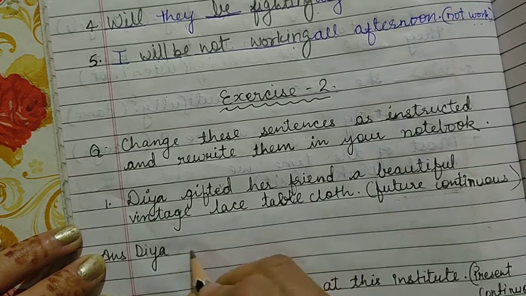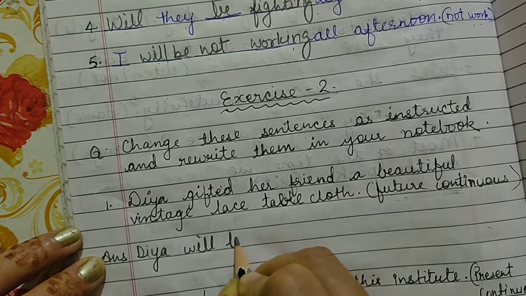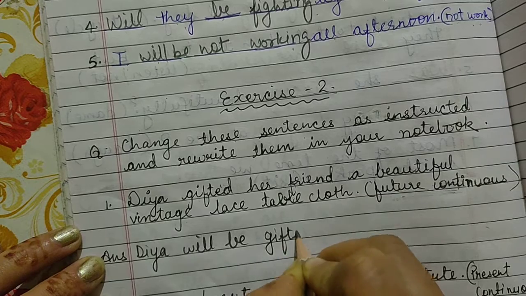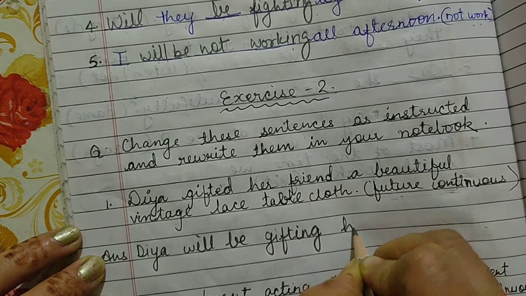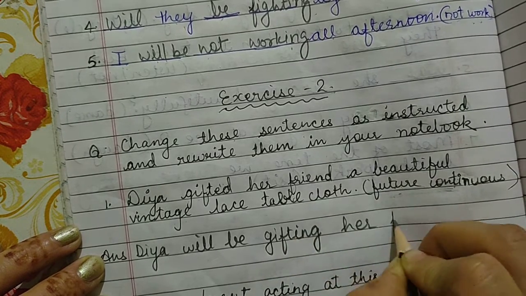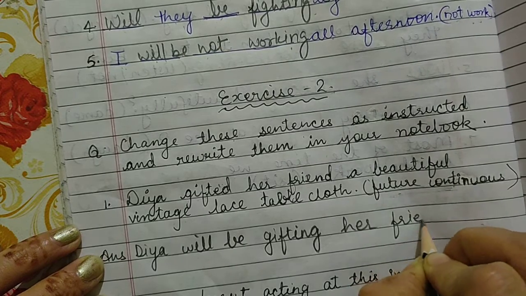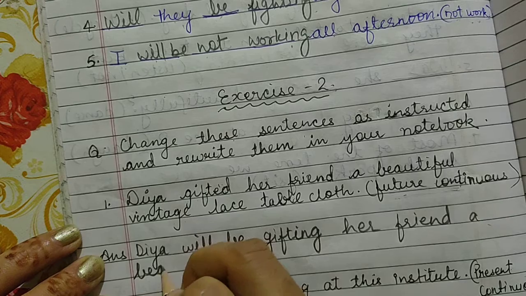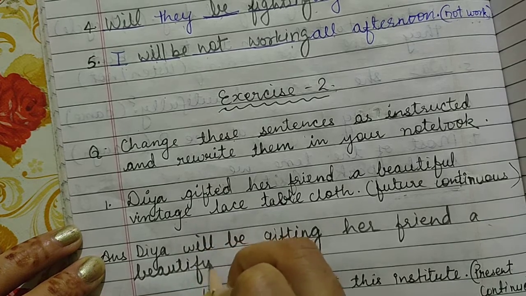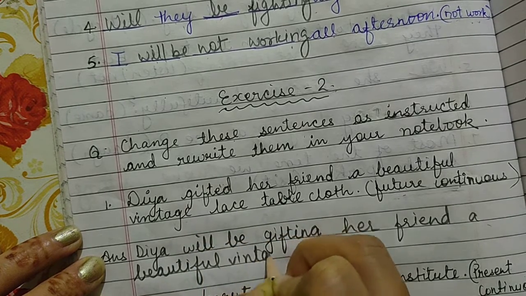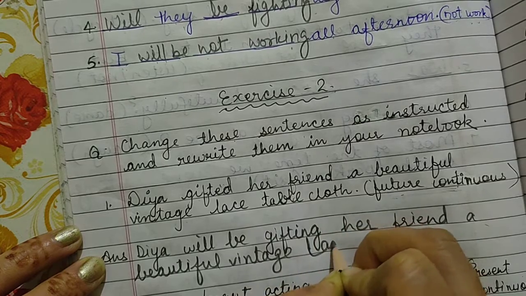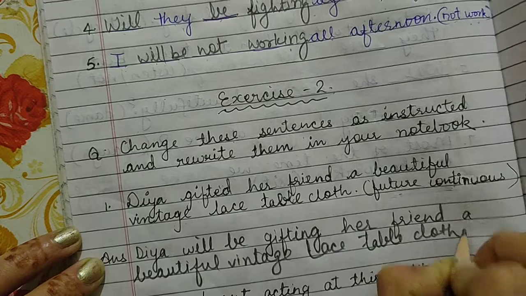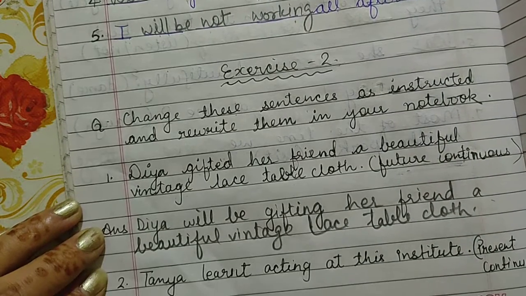Because it is future, it will become will be, and it is continuous, so it will become gifting. Diya will be gifting her friend. The rest of the sentence will remain the same: a beautiful vintage lace tablecloth. Alright, like this.